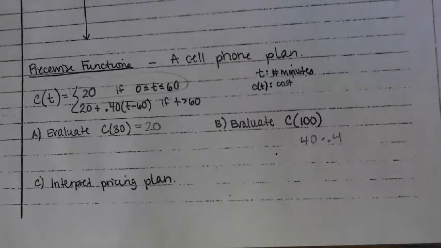What is it? 16. Now what happens with the decimals? Think logically about it. 40 cents per minute, for each of those 40 minutes. If it was 50 cents a minute, how much would you pay for 40 minutes?